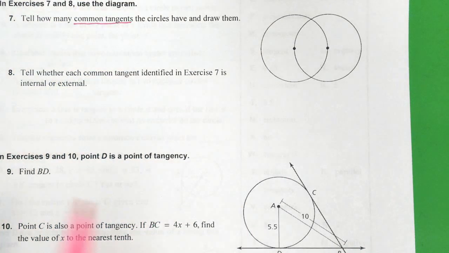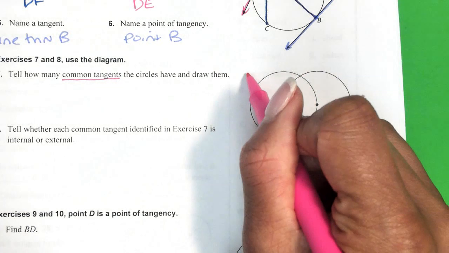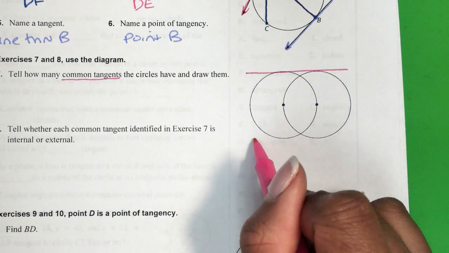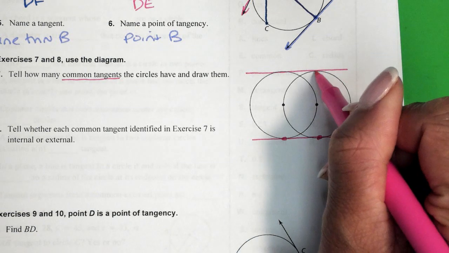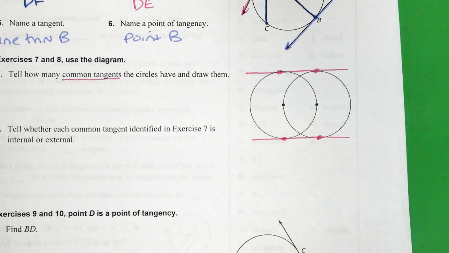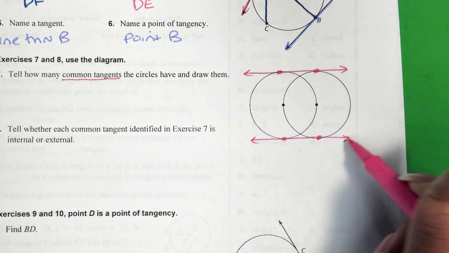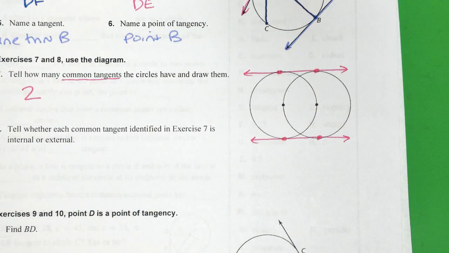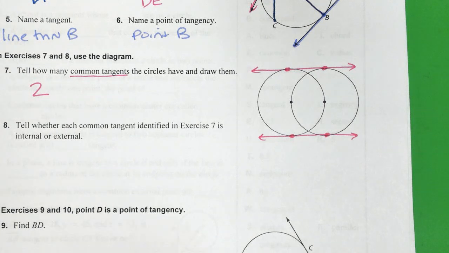Okay, so we're just going to draw some. And in this example, we have two, because if we were just to draw some on the edge and they have to share, I could only draw two. And I have 4 points of tangency. So 2.